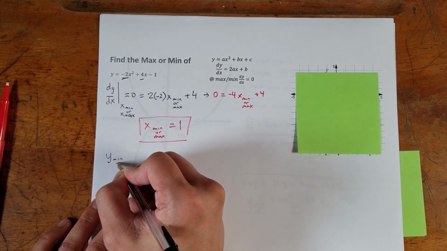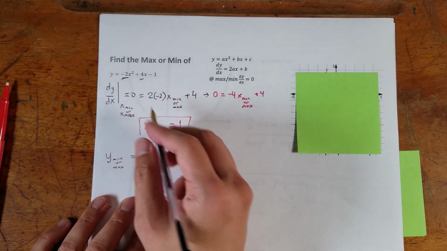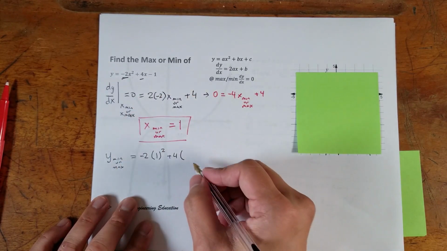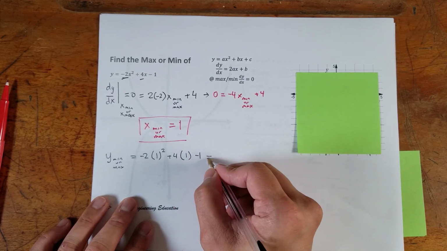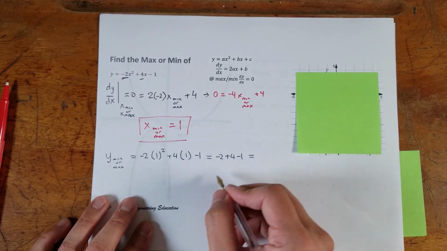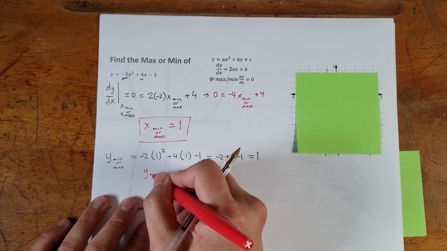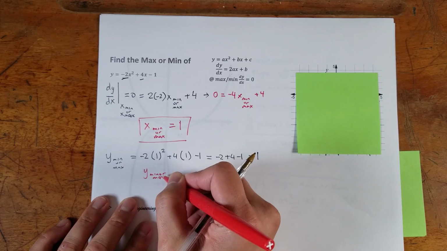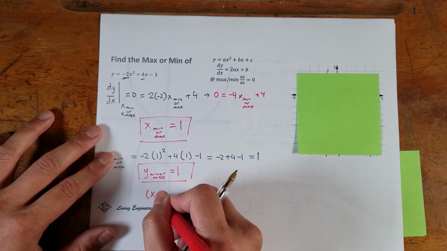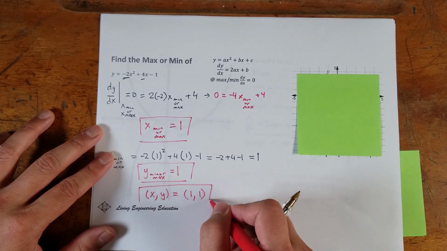So y min or max is equal to negative 2 times x min or max squared, 1 squared, plus 4 times x min or max, which is just 1, minus 1. So what do we get? We got negative 2 plus 4 minus 1, and that is equal to 1. So y min or max is equal to 1. So the point (1, 1) is either a min or max.